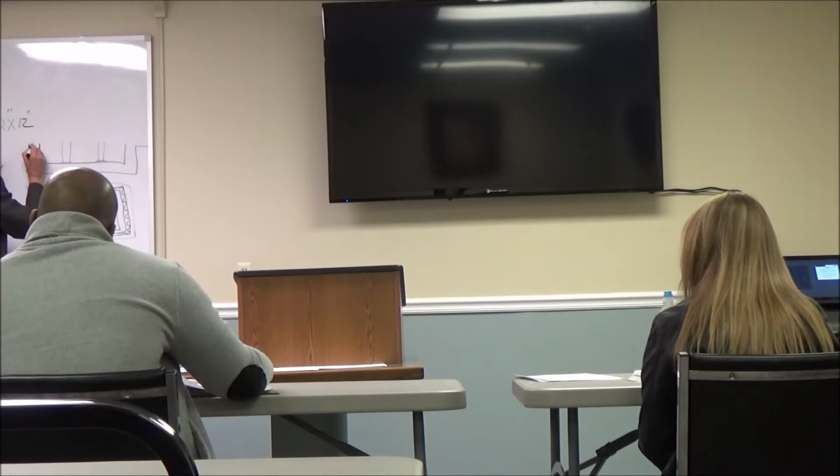Now, with that piece of wood down, there's the thickness of it. Floor joist now sits on the sill, right there. Floor joist attaches to the sill. Make sense?